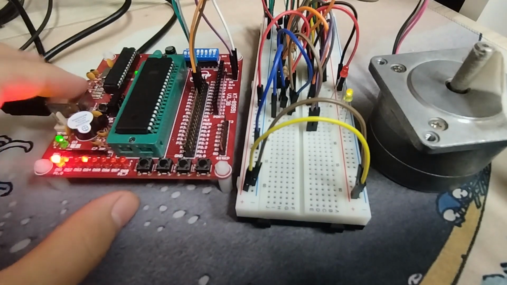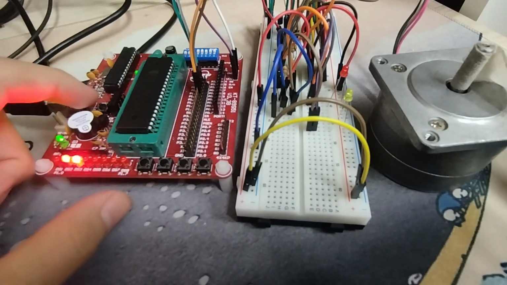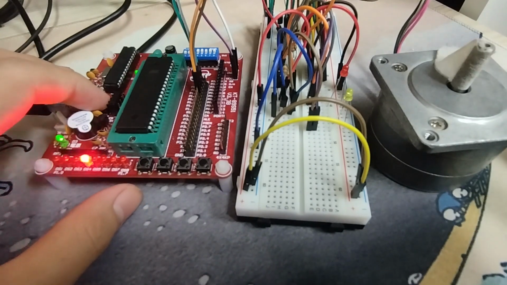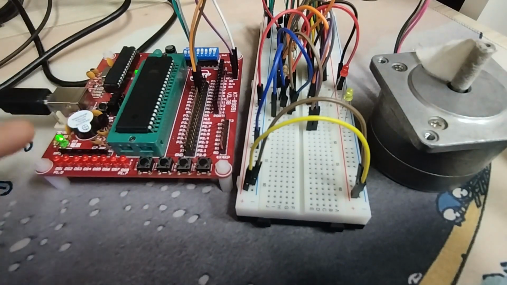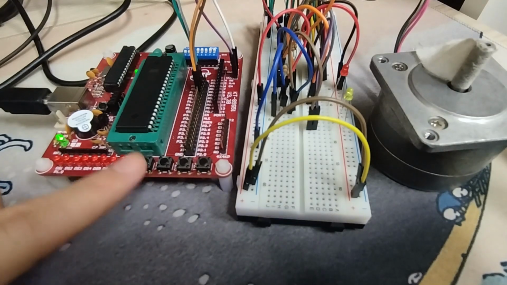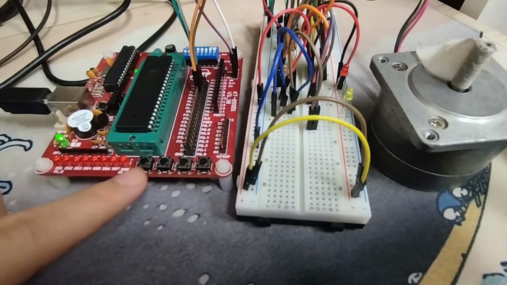In the first button, this zero button, is to reset the motherboard and to reset all the circuit. Let's try to press it. It will turn off, right? And then we have the first button right here. This one is for starting and pausing. Let's try it.